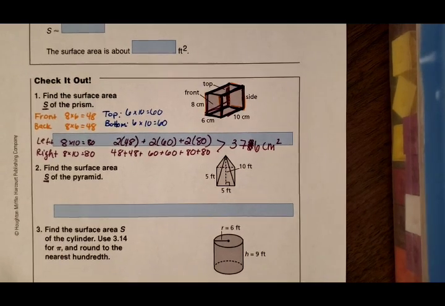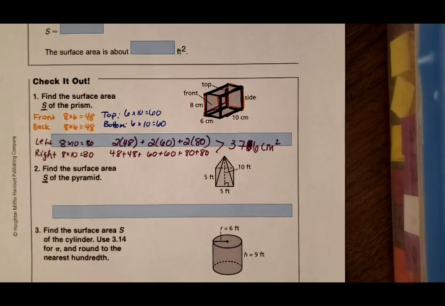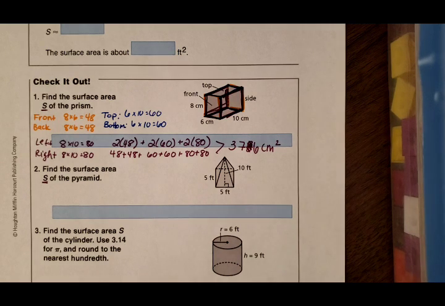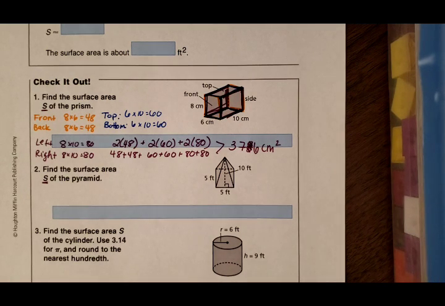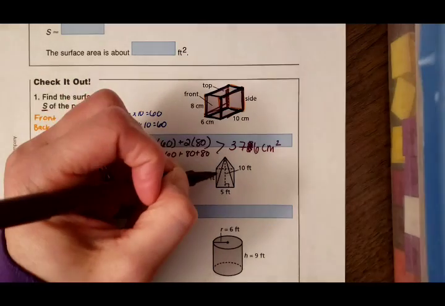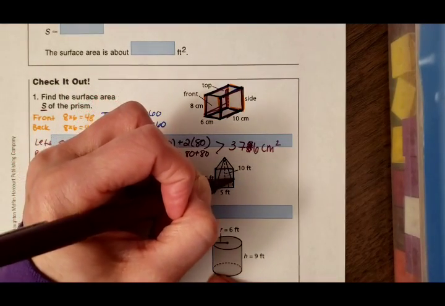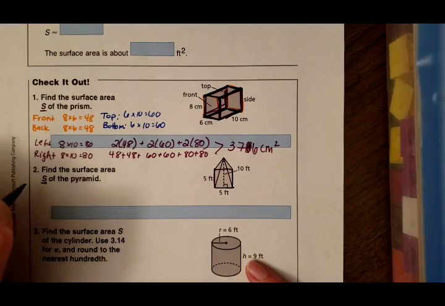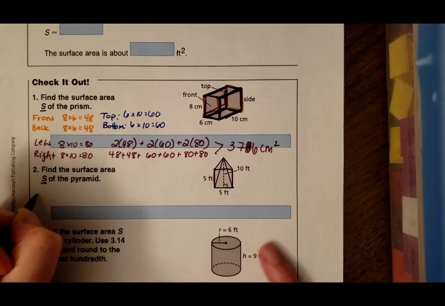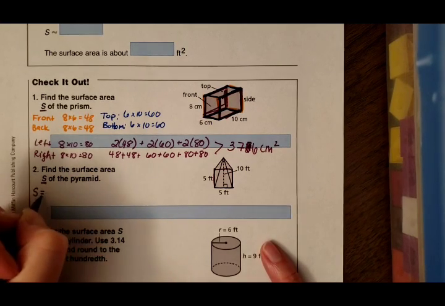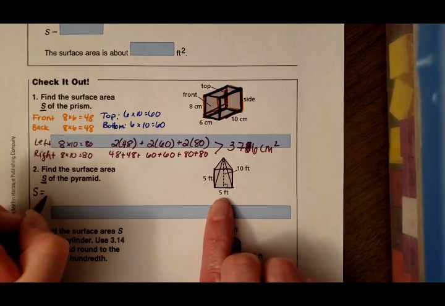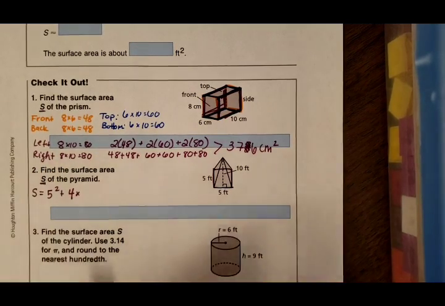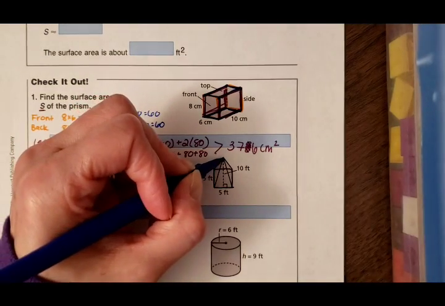Now, when you get to number 2 and you find the surface area of the pyramid, really what we did in the notes is the easiest way to do it. Find the area of the square, find the area of the triangle, multiply that by 4, and add them together. So let's find the area of our square. If it helps, mark it in a color. I sometimes will do it in pieces and then add them together, but you can do it either way. So here we've got our square. The side lengths are 5. So we'll have 5 squared plus 4 times, here's one of our triangles right here.